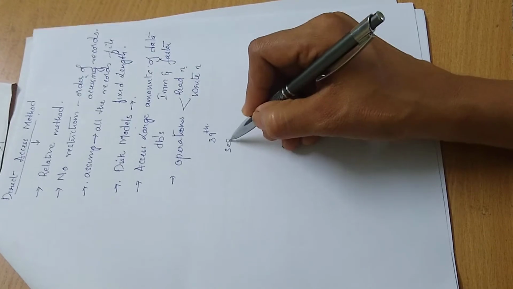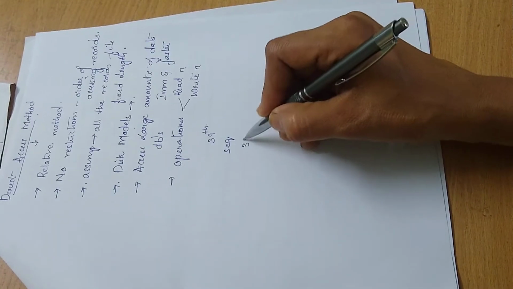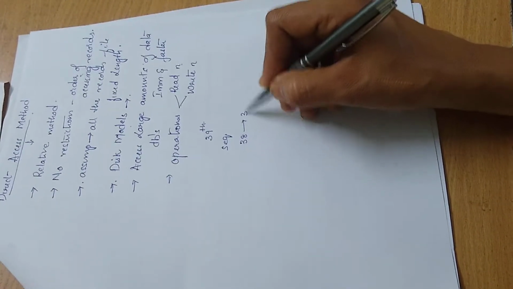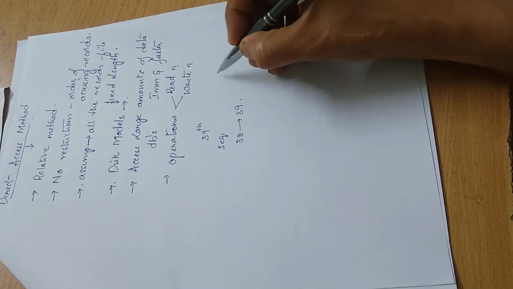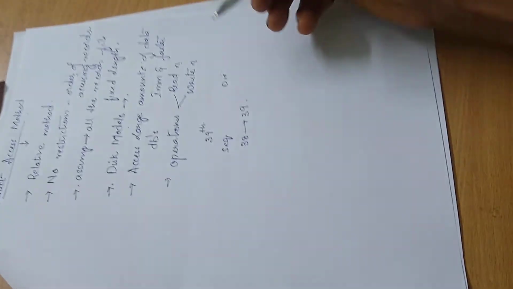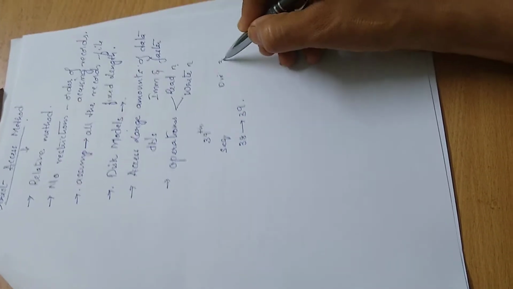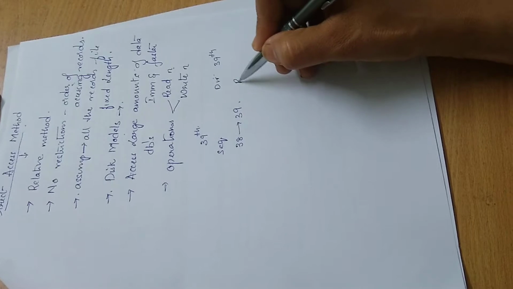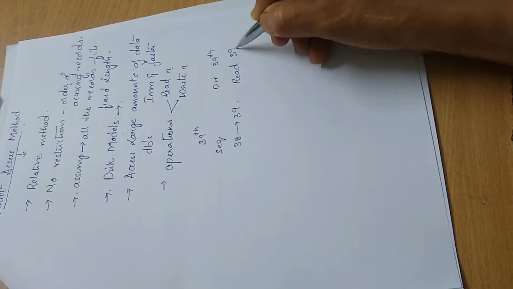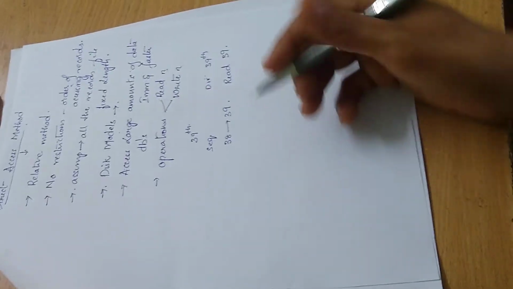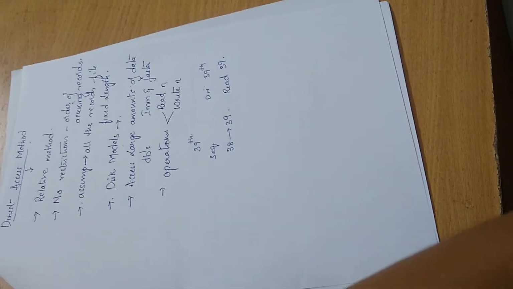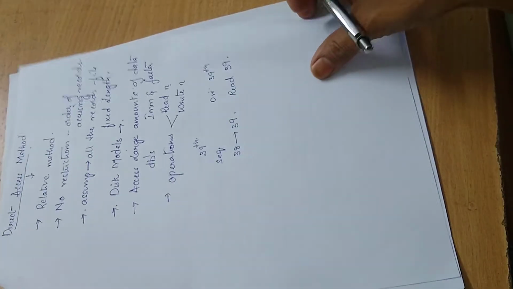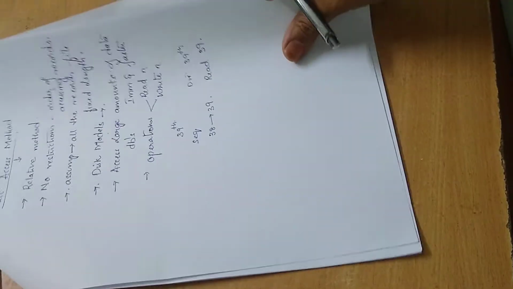If it is sequential, you have to complete all the 38 and then come to the 39th, because it's one after the other. But when you go for the direct access method, whenever you want to read the 39th record, you simply say read 39. That's it. You can directly access it. So it's read n and write n, not read next or write next, right?